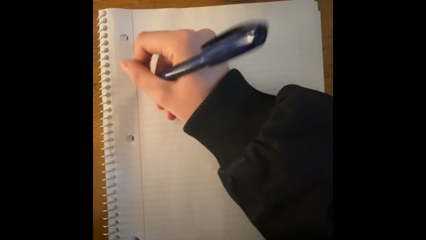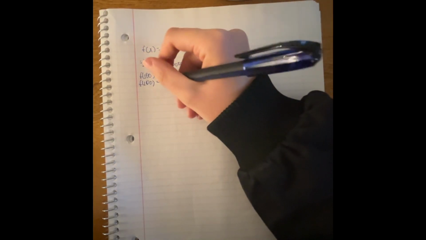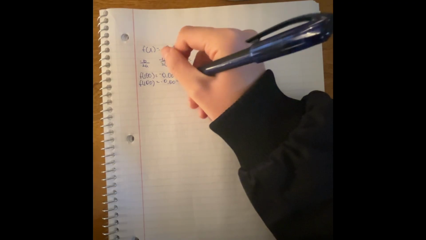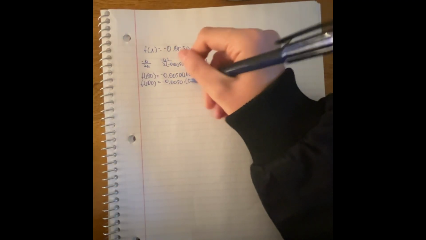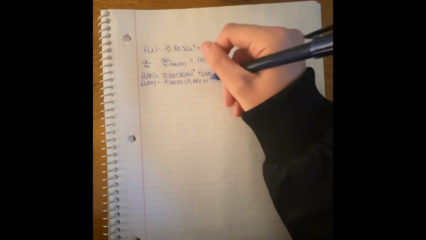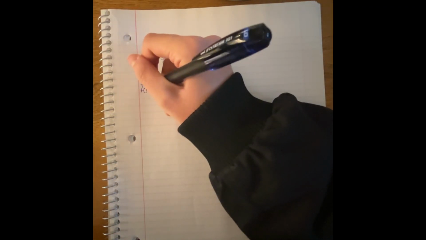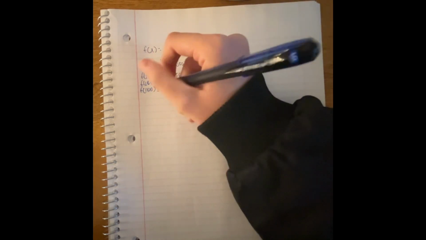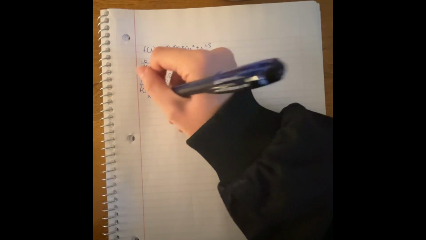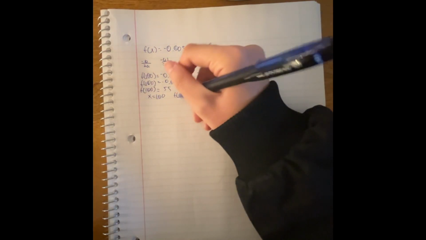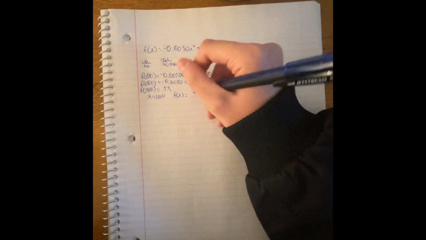So this is going to turn into f of 100 equals -0.0050 times 10,000 plus 100 plus 5. All of this adds into f of 100 equals 55. So basically, x equals 100, f of x equals 55.